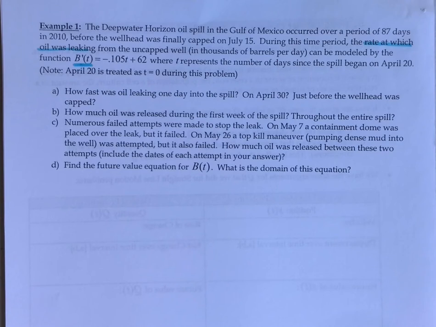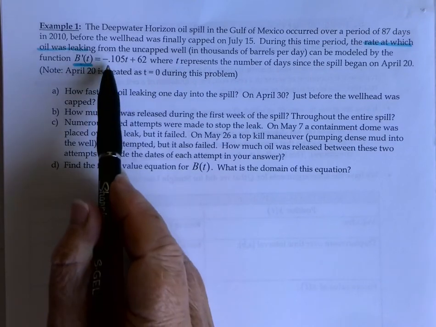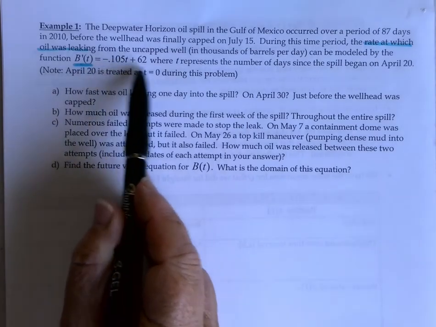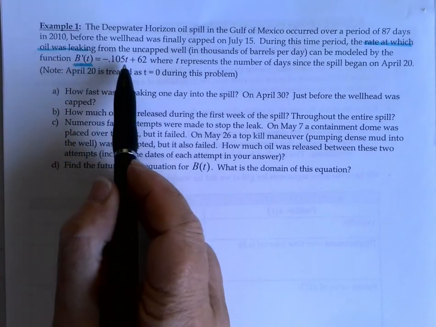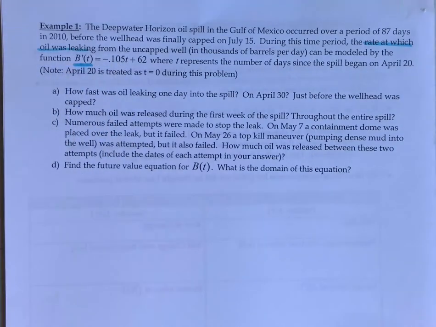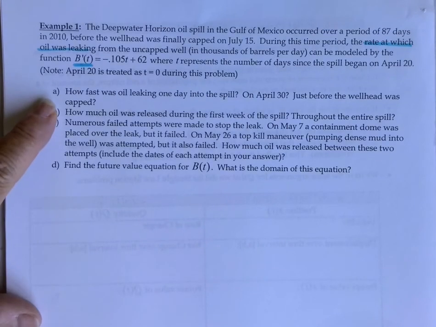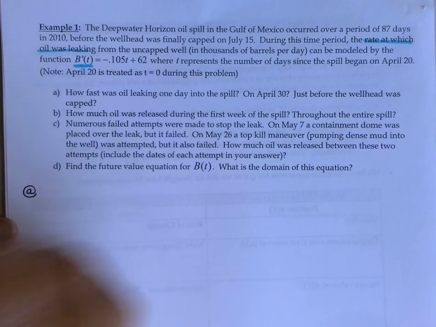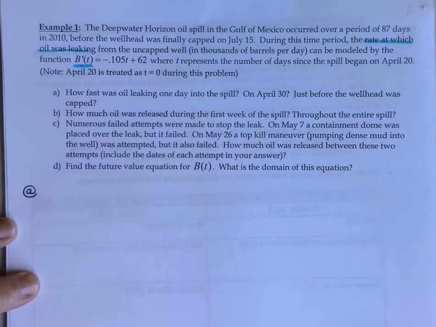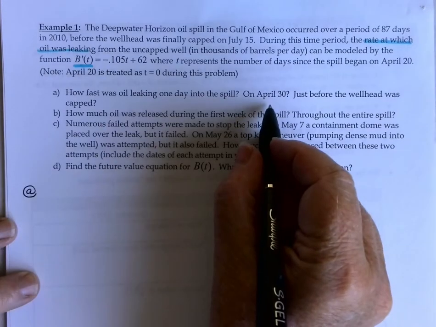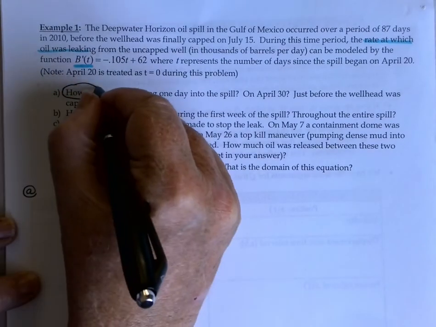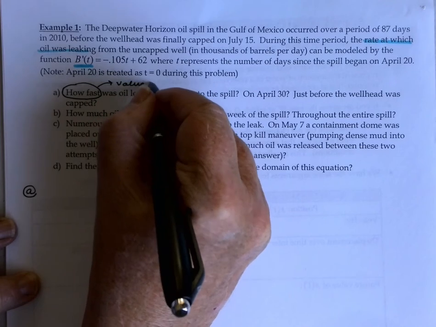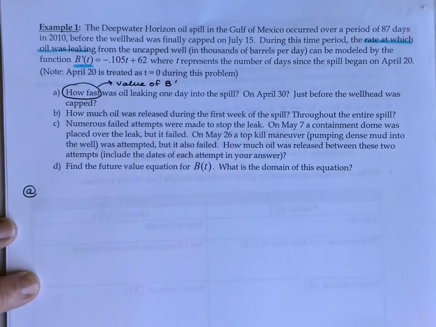Before we just jump right into this, let's think for a minute about this b prime. Notice that b prime is a linear function with a negative slope. So the rate at which oil is leaking is actually getting smaller and smaller as time goes on. We're going to see that illustrated in part A here with some specific values. I want to know how fast the oil was leaking one day in, on April 30th, and then just before the wellhead was capped. So we want to know how fast it was leaking, meaning we want the value of b prime. We want the rate that the number of barrels is changing.